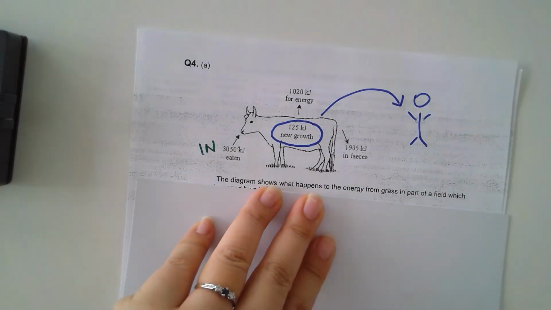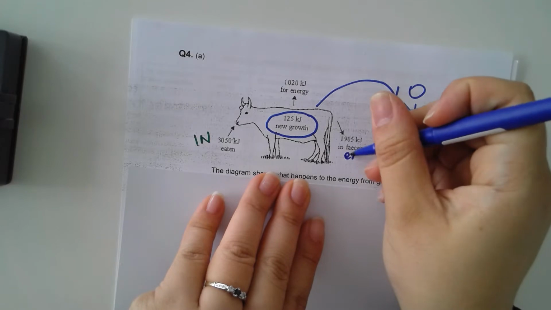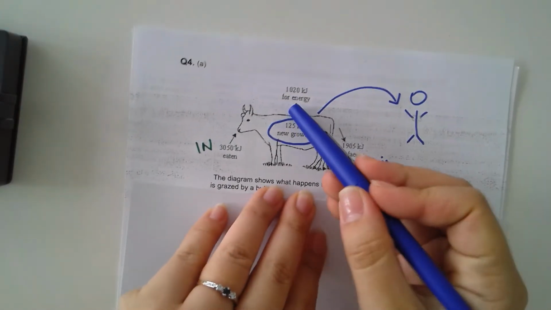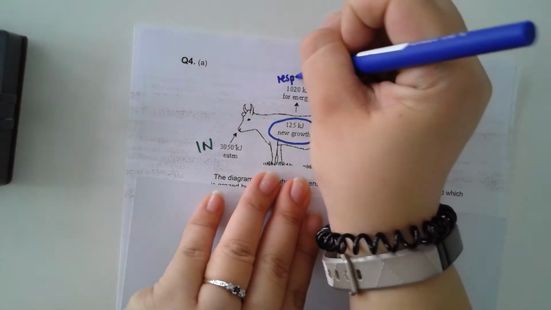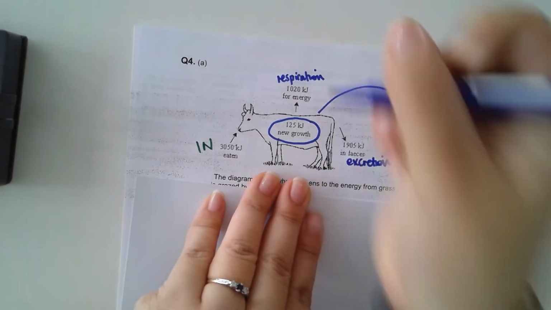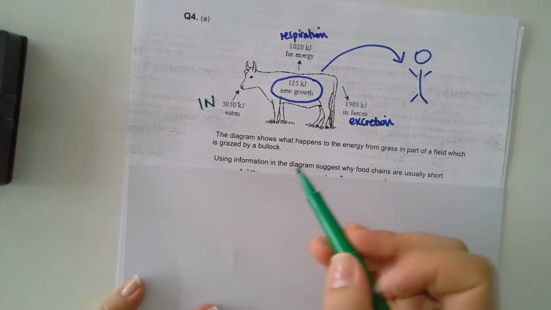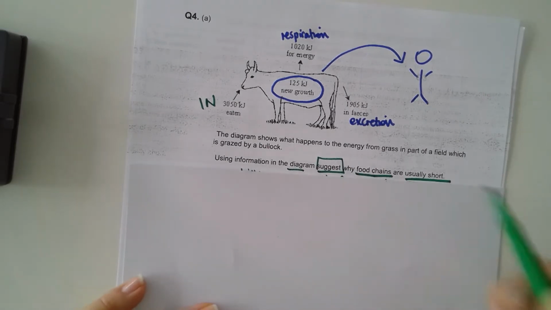We have 1,905 kilojoules lost through feces, another word is excretion. And finally we have 1,020 kilojoules, and this probably could be for respiration, as we said before. So it says here, using this information in the diagram, suggest why food chains are usually very short.